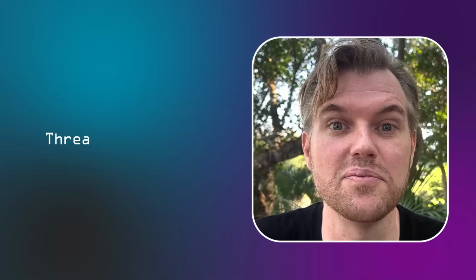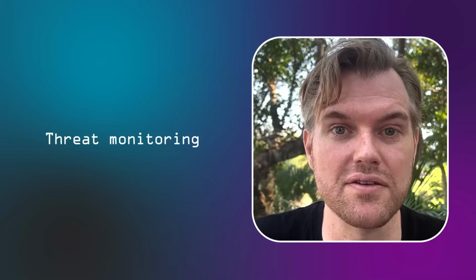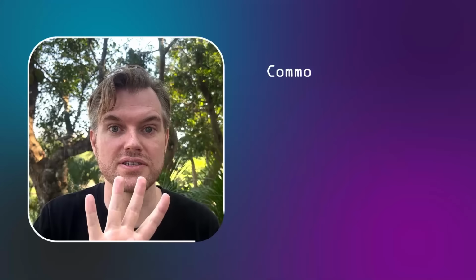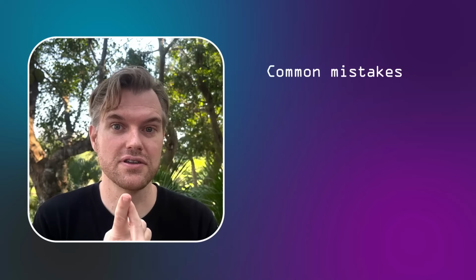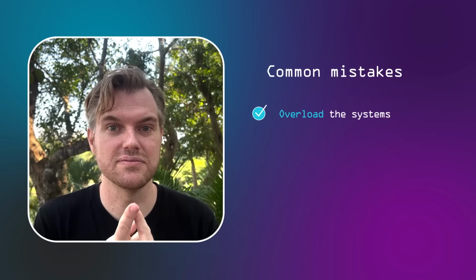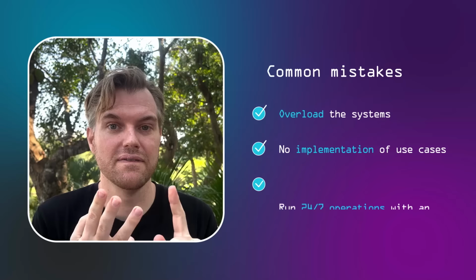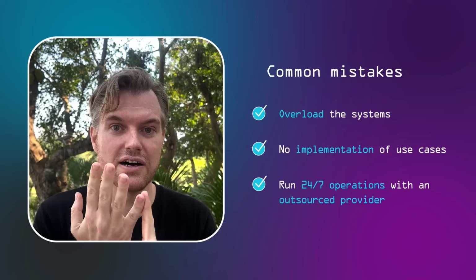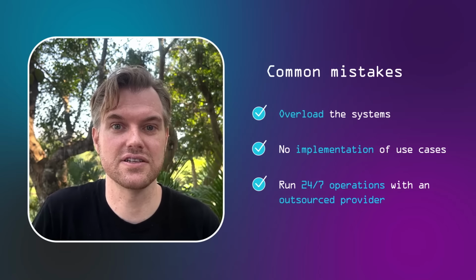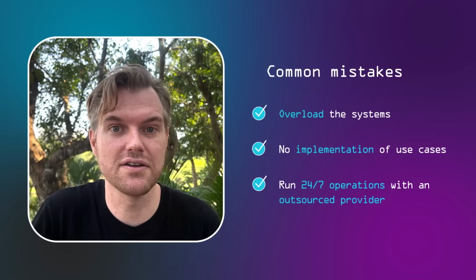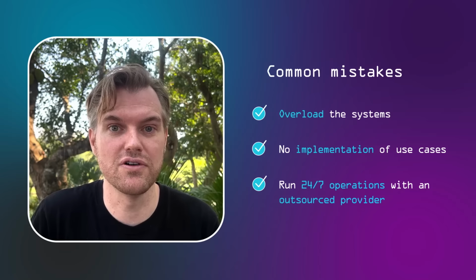Threat modeling and building a SOC more generally is a humbling topic because you'll never be done with it. It will always feel like an uphill battle, but even more reason to get started early. There are 4 mistakes that people commonly make when implementing a SOC first. They collect all the log files, thereby overloading their systems. They aim for hundreds of use cases, but don't implement any of them really well. They run 24/7 operations with an outsourced provider. So if any of those are true for you, then today we'll discuss an alternative approach that can help you get started a lot faster and detect real threats more effectively.